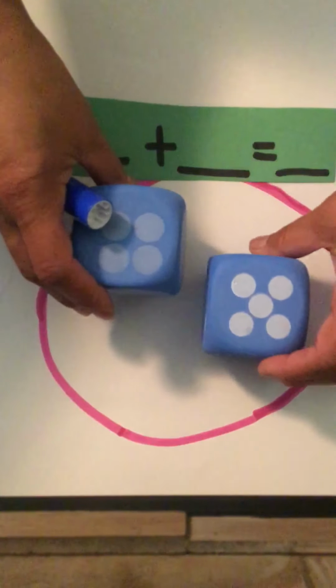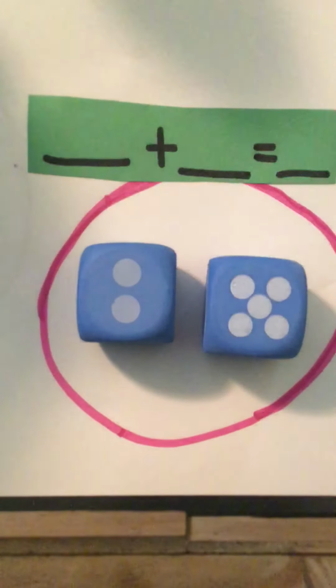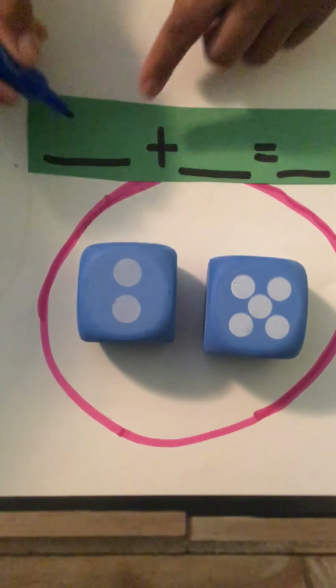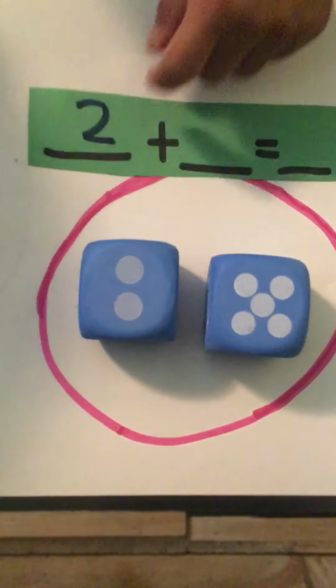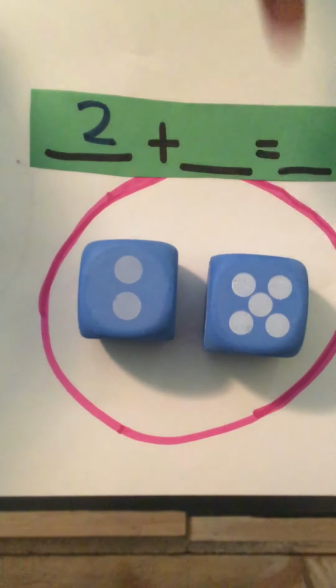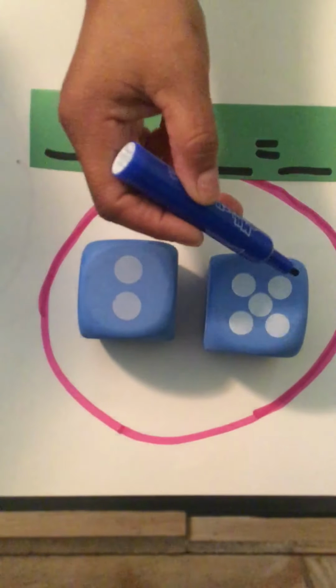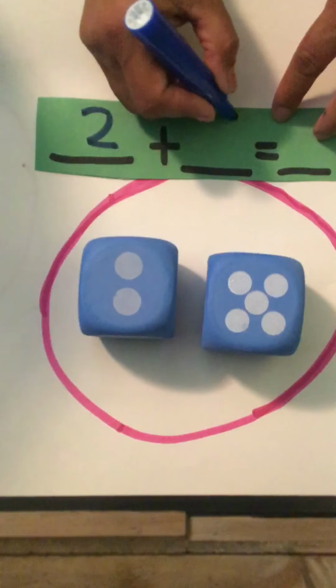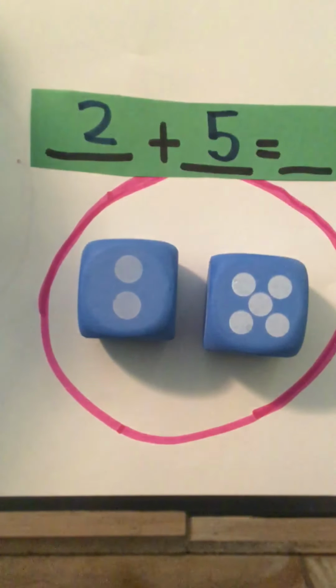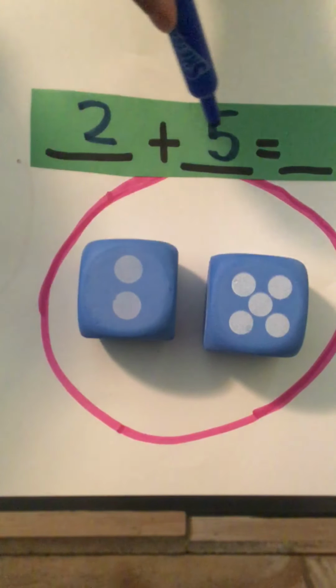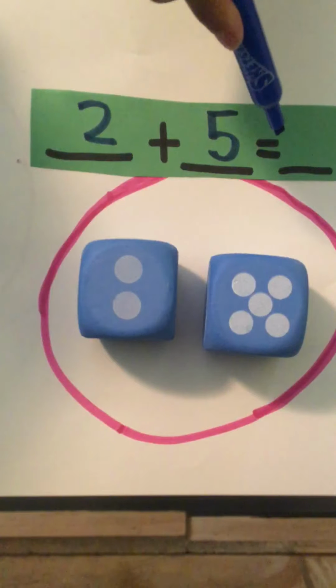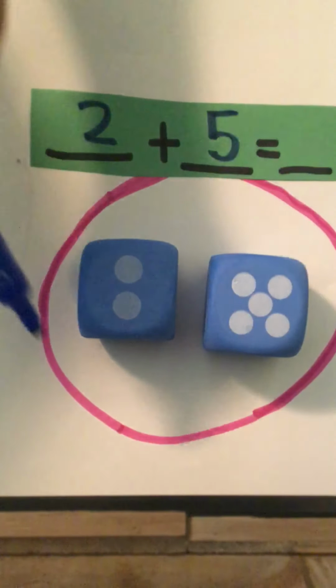Let me switch these around here. Ooh, look at that. How many in my first group? 2. How many in my next group? 1, 2, 3, 4, 5. That's right, 5. Say it. 2 plus 5 is, what do we have to do?